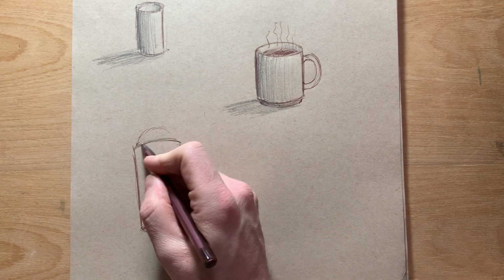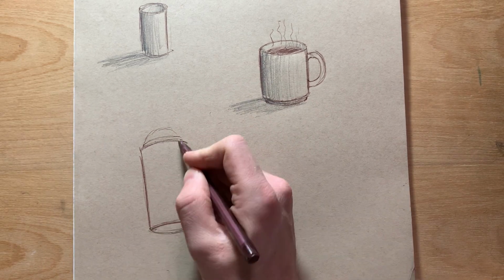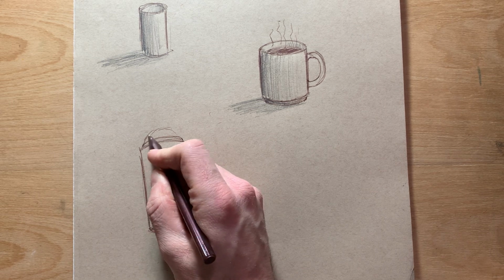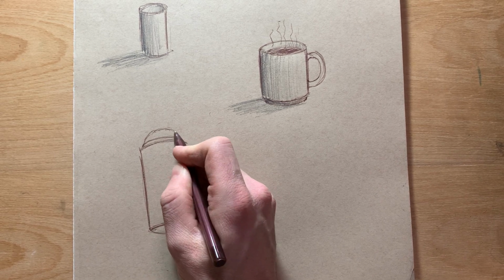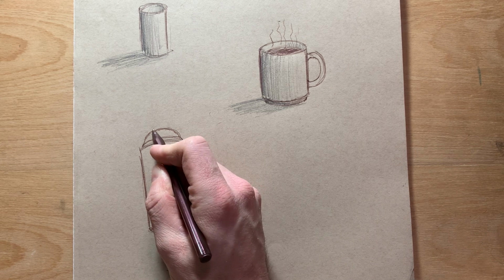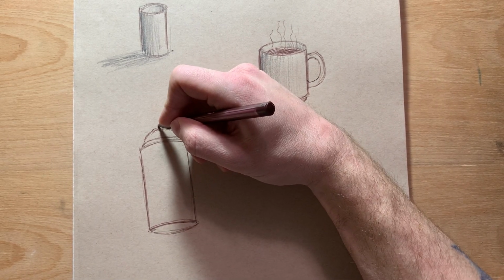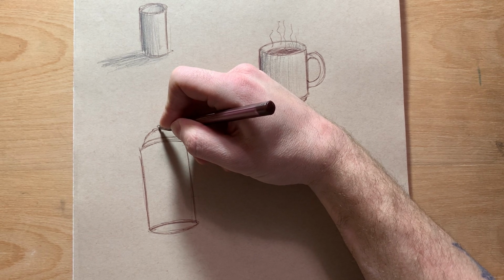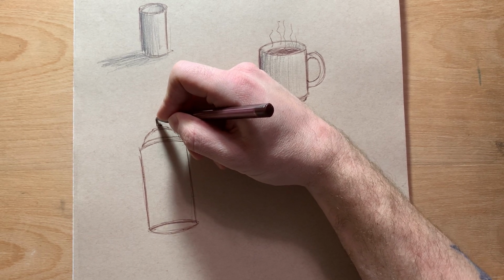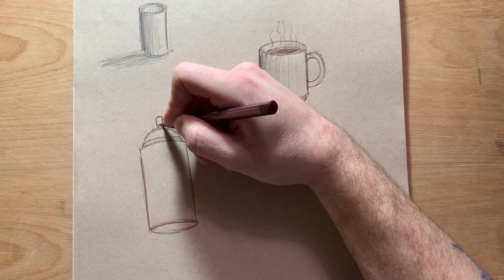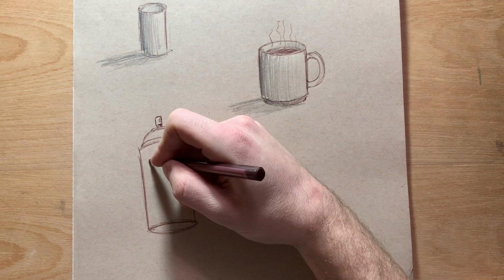If I'm drawing something like this, I'm simplifying this a little bit. But all I'm doing is making cylinders on top of cylinders, and I'm just mimicking this shape. Then I'm going to throw my little dome up there, and then maybe there's another cylinder shape. And then guess what? For the nozzle, I have just a tiny little cylinder, and it's going to follow that same shape.